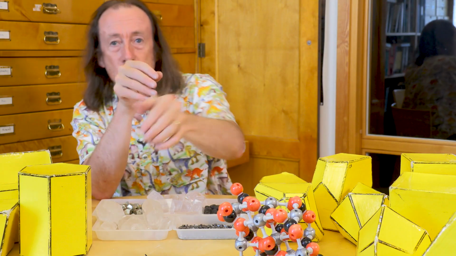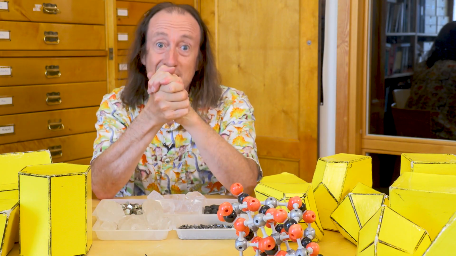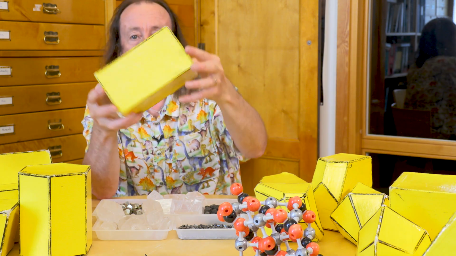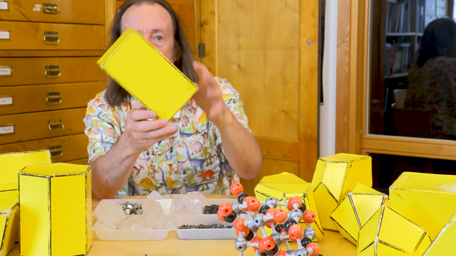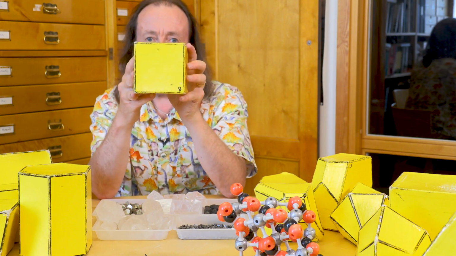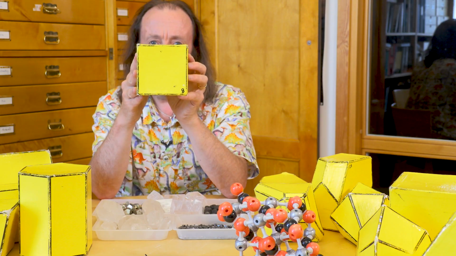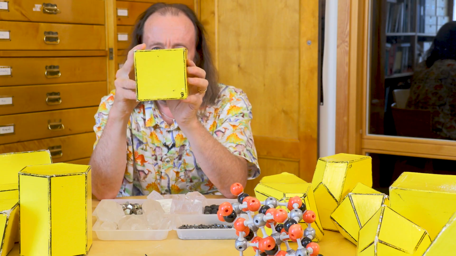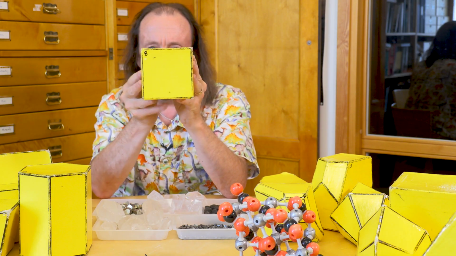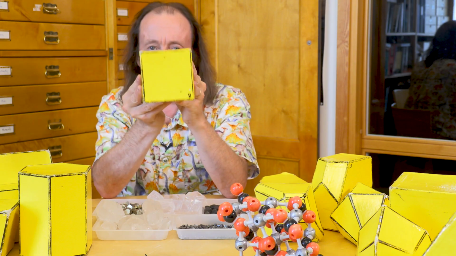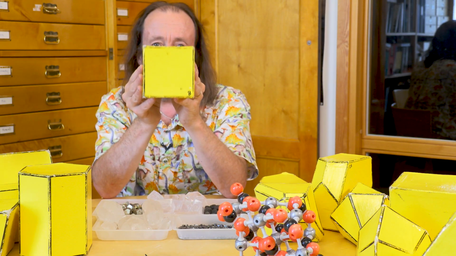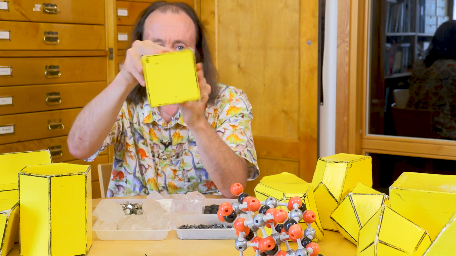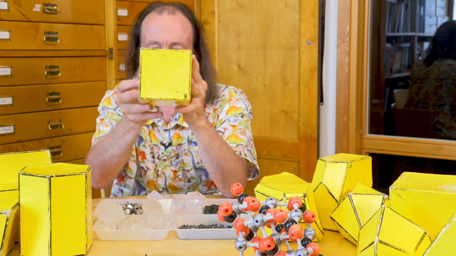Okay, let's up the symmetry a bit more. And we're now going to look at the tetragonal system. And here I've got an example from the tetragonal system. It's defined by having one fourfold rotational axis. I think you can probably see it straight away. 1, 2, 3, back where I started. One fourfold rotational axis. 1, 2, 3, and 4.